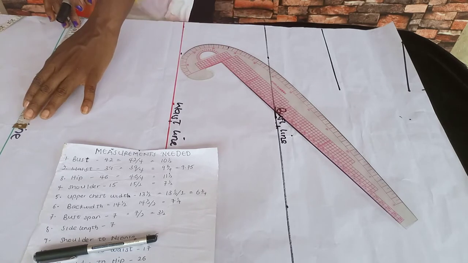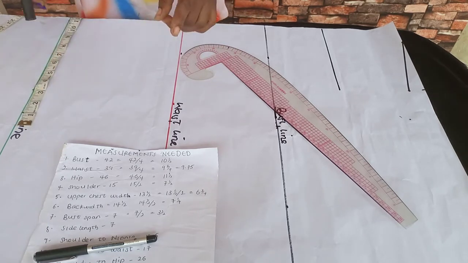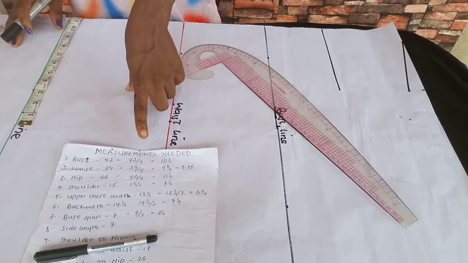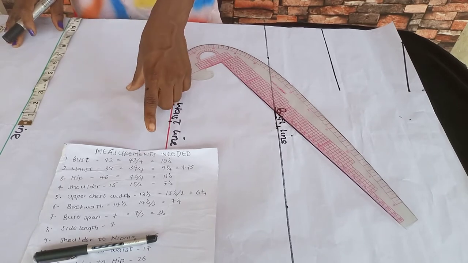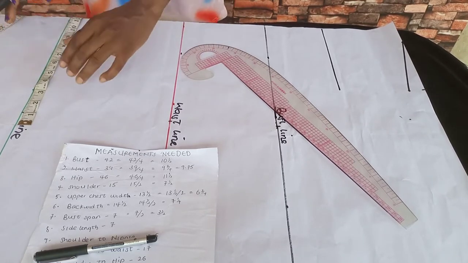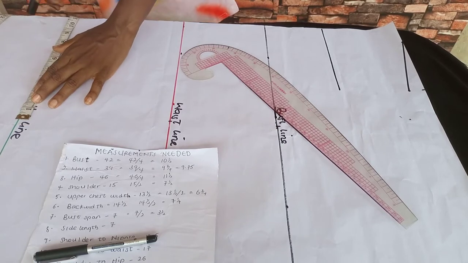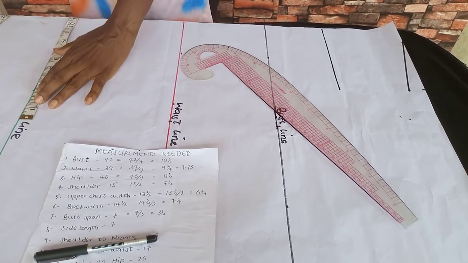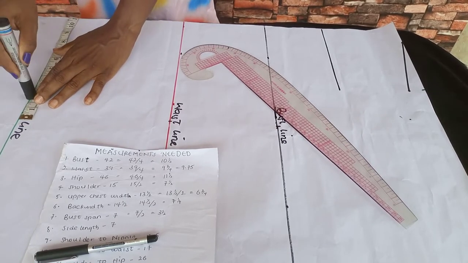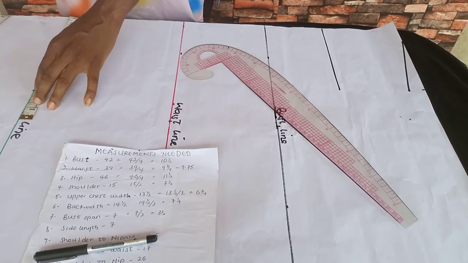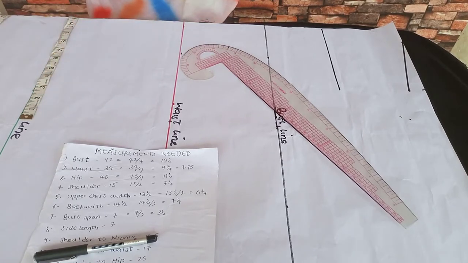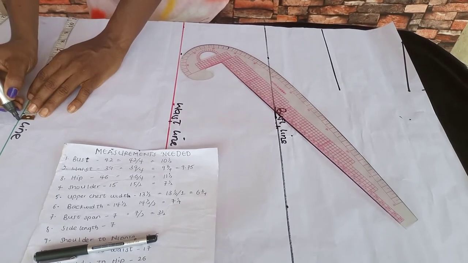So that's why at the hip part, I'll be reducing. If I divide 46 by 4, I'll get 11.5, 11 and a half. But I'll be using 11, not 11 and a half. I will add that half inch to the back. I'll subtract from the front and add it to the back, so that the back is actually more than the front because of the buttocks. So I'll mark 11.